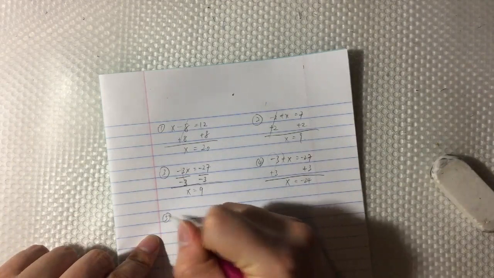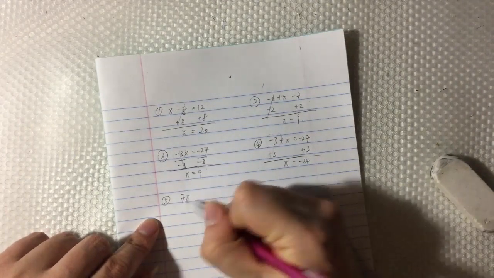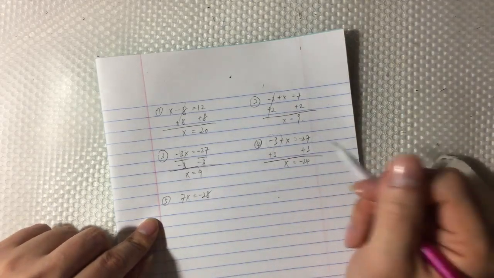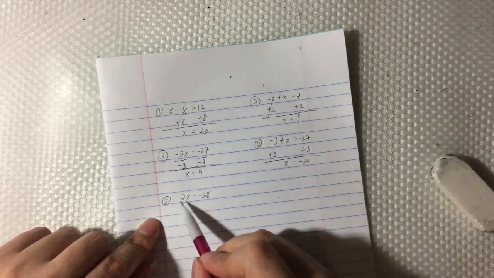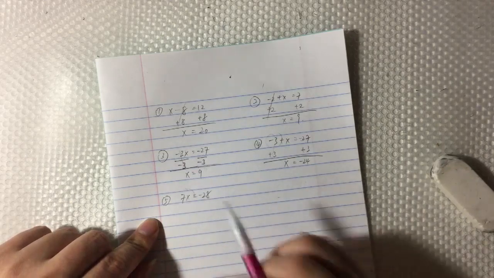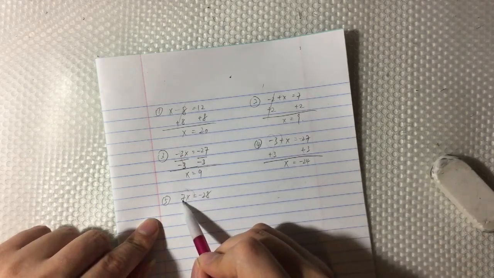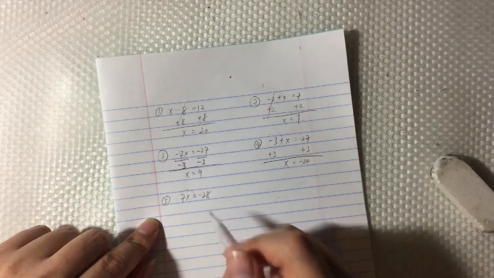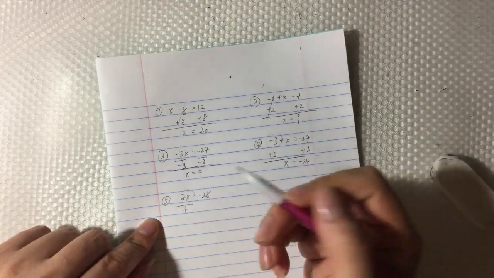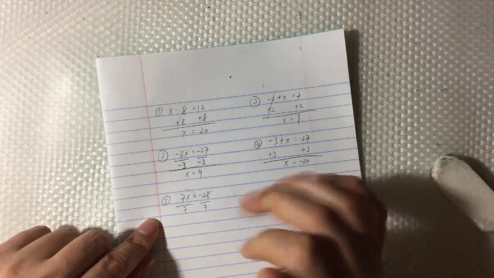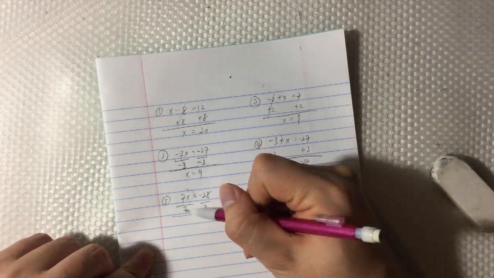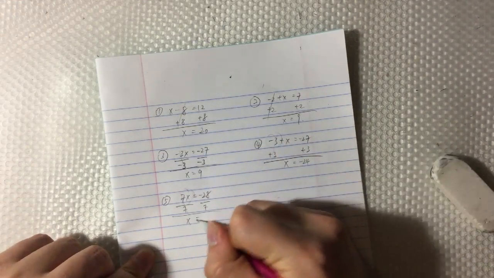Number 5. 7x equal to negative 28. This number 7 is a coefficient of the term. 7 by itself is not a term. 7x is a term, and 7 is the coefficient of the term. To cancel a coefficient, we divide by exactly the same number. So 7x divided by 7, it will be cancelled. And so we divide both sides by 7. On the left side, 7 on the top and the bottom get cancelled. We get x by itself.